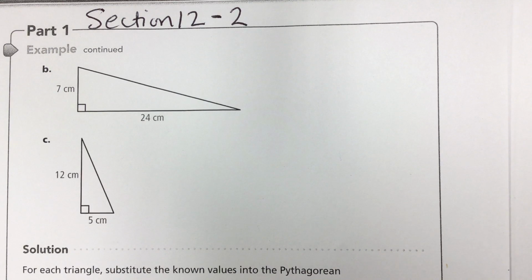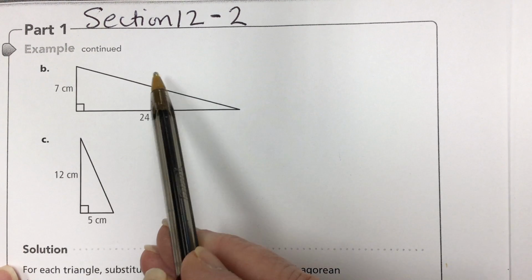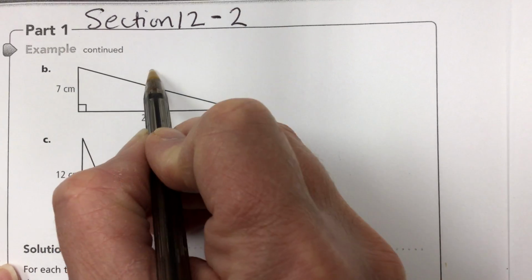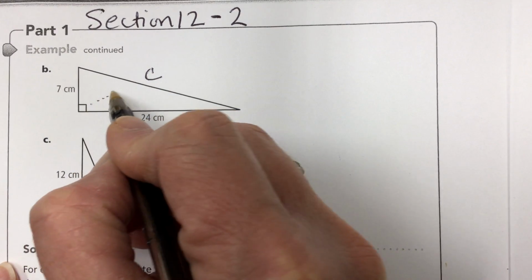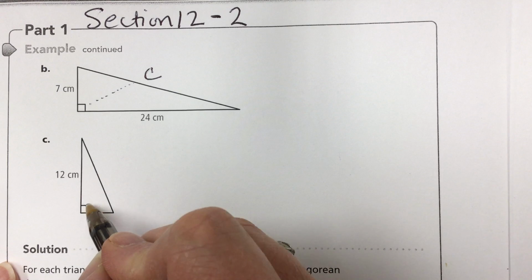Continuing with section 12-2, part 1. We are to find the missing links of the triangle. We are finding the hypotenuse in each one of these triangles. That's the one that's missing. We're missing c. It is the side opposite the right angle.